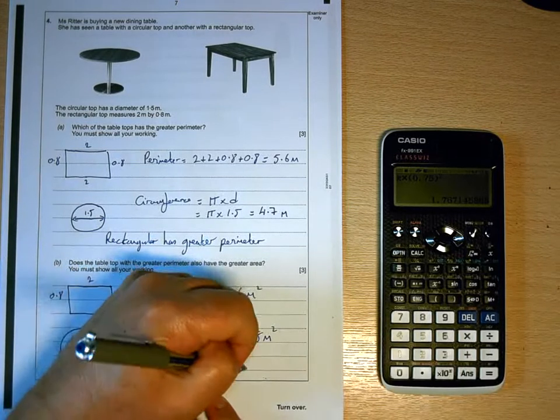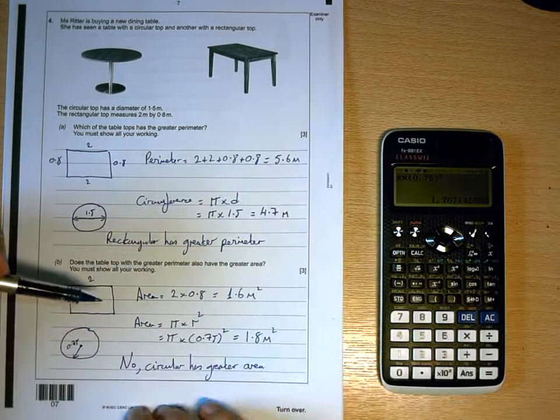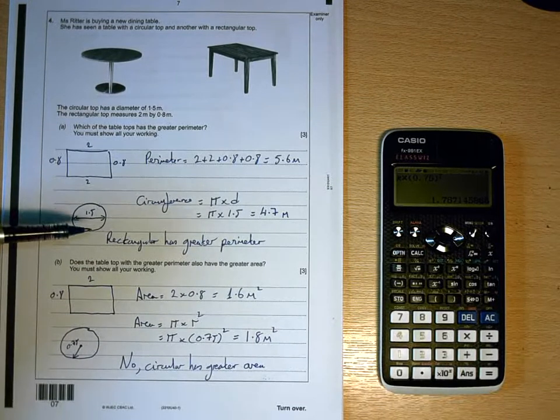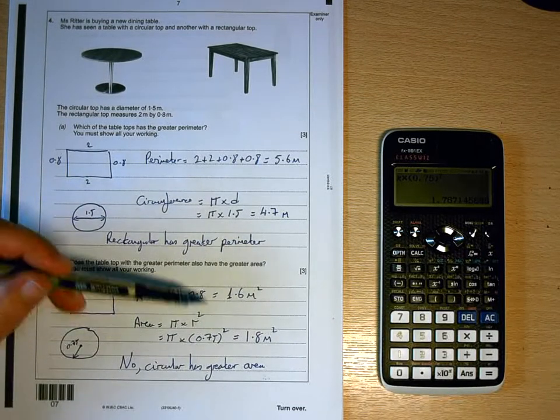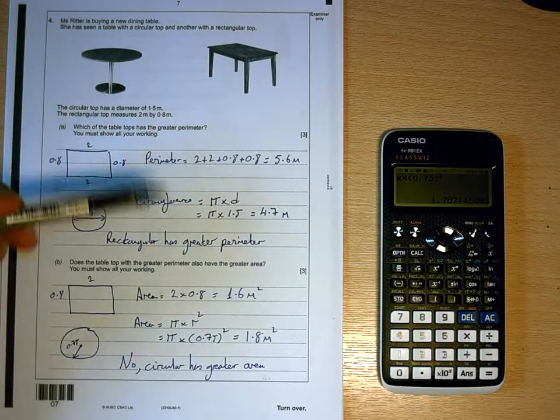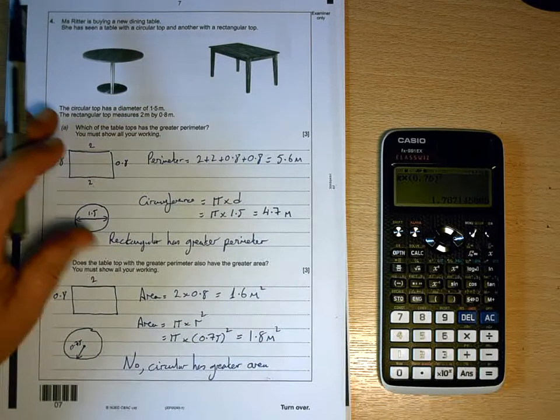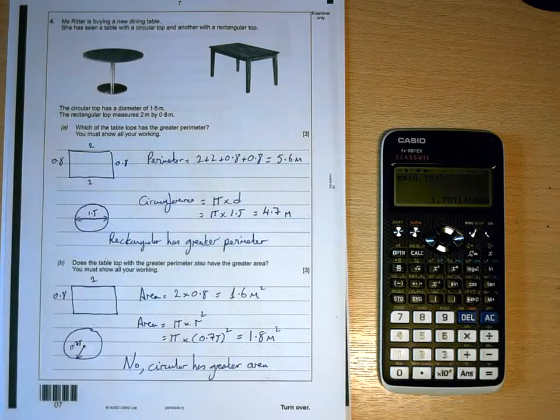So exactly the same marks as for part A. There's a method mark for working out the areas, an answer mark for getting the 1.6 and the 1.8 or the 1.77, and then an E mark for the conclusion that the circle has the larger area.